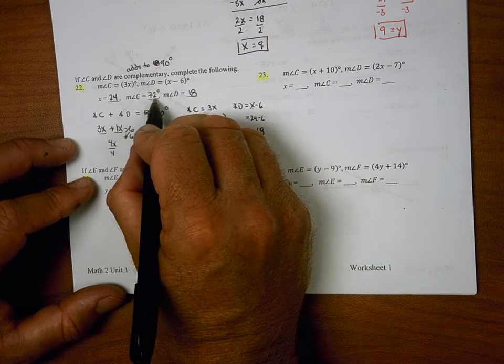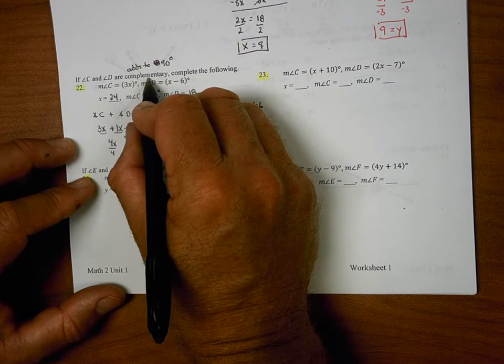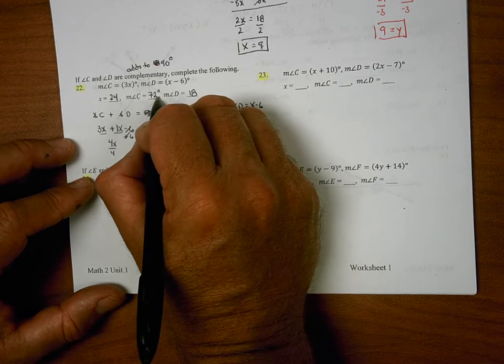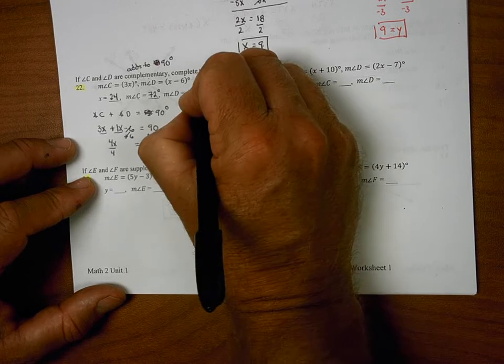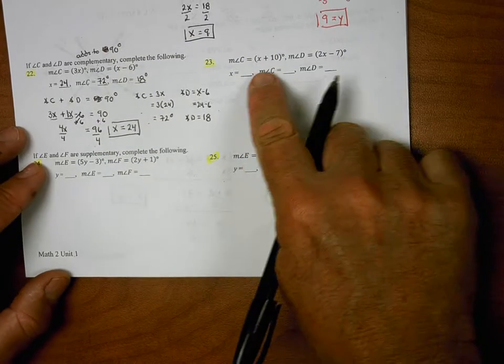Another way I could have done it was, I knew the angles were complementary. If I know that angle C is 72, I could go 90 minus 72, which would have given me 18 degrees. Either way.